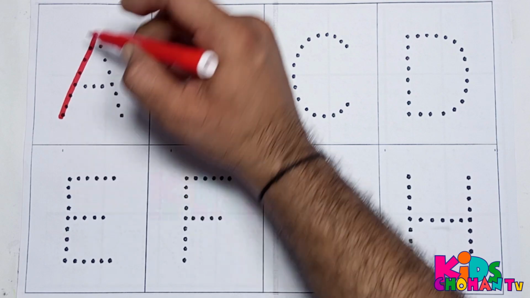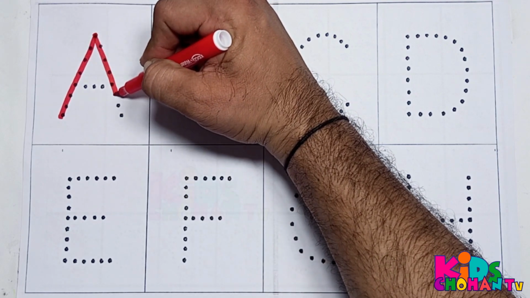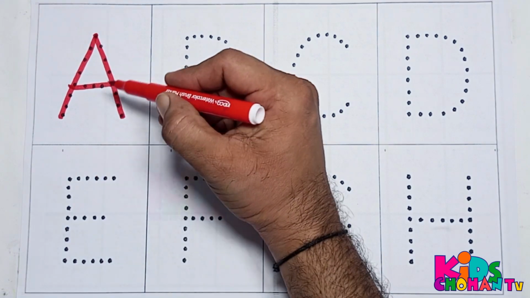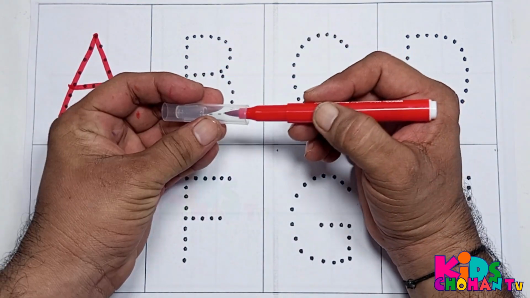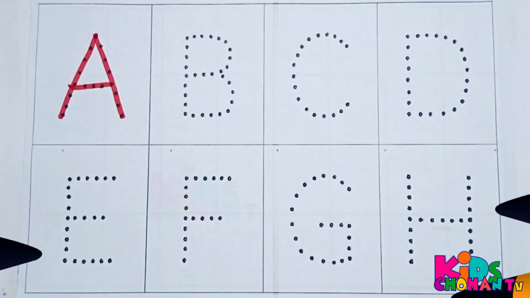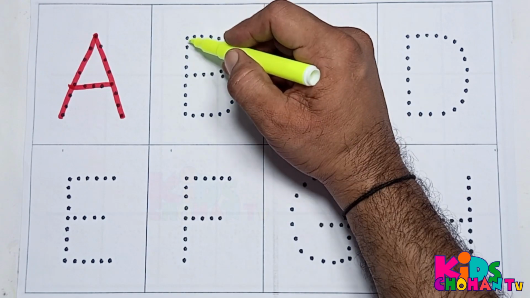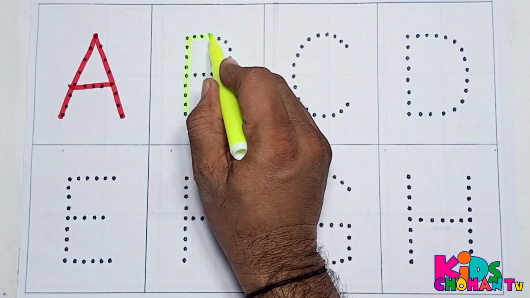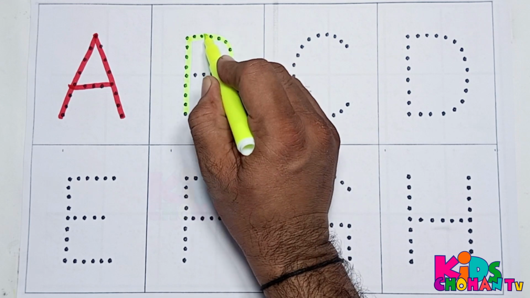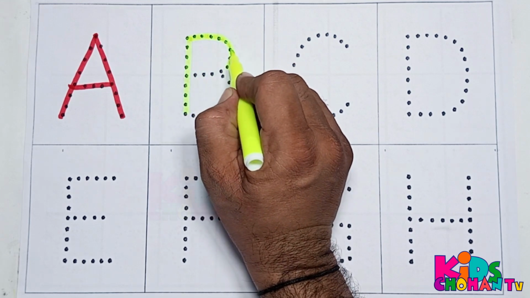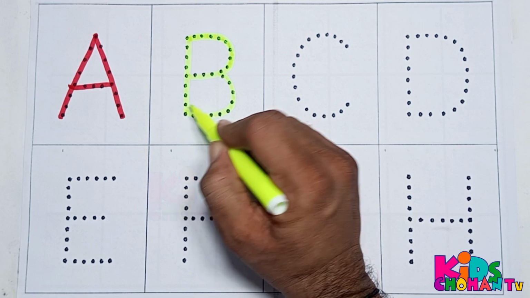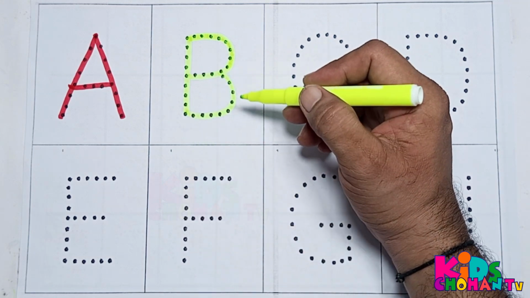Kids, this is letter A. A for apple. A in red color. Yellow. Kids, this is letter B. B for bat. B in yellow color.